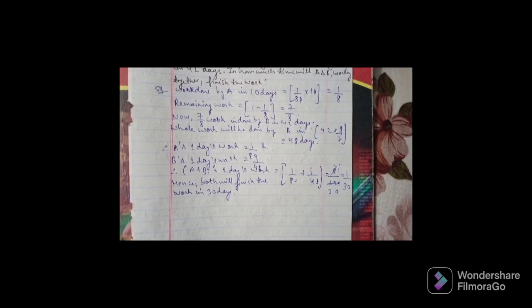Now we talk about the next question, the eighth question, which is of course an important one. The question is: A and B undertake to do a piece of work for rupees 600.